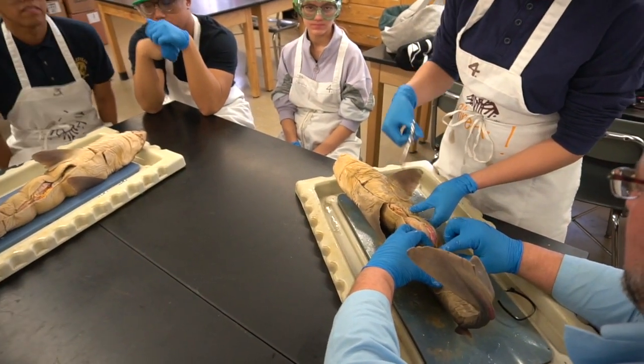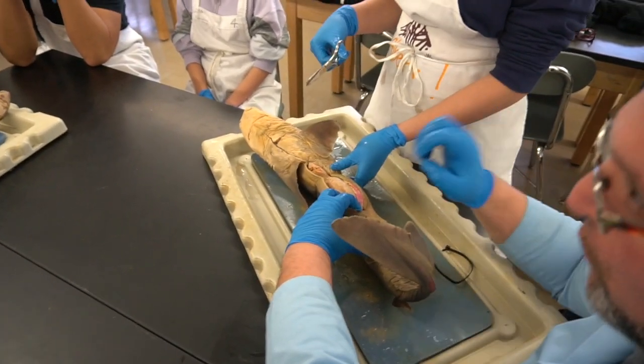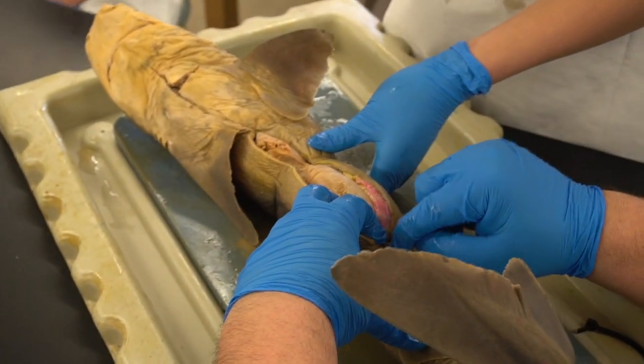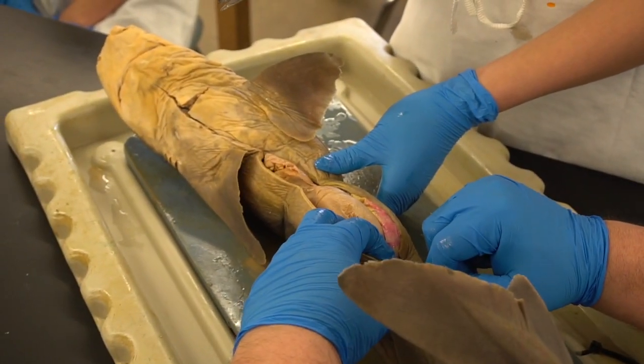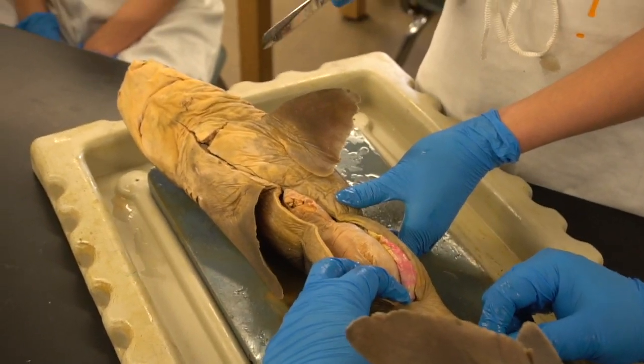We're going to try to cut down here. Similarly, down here there's some quote unquote bone. We know it's made from cartilage. It's not bone, but we're going to kind of call them bones, right? This is what we call the pelvic girdle of bone. It's holding the pelvic fins in place.